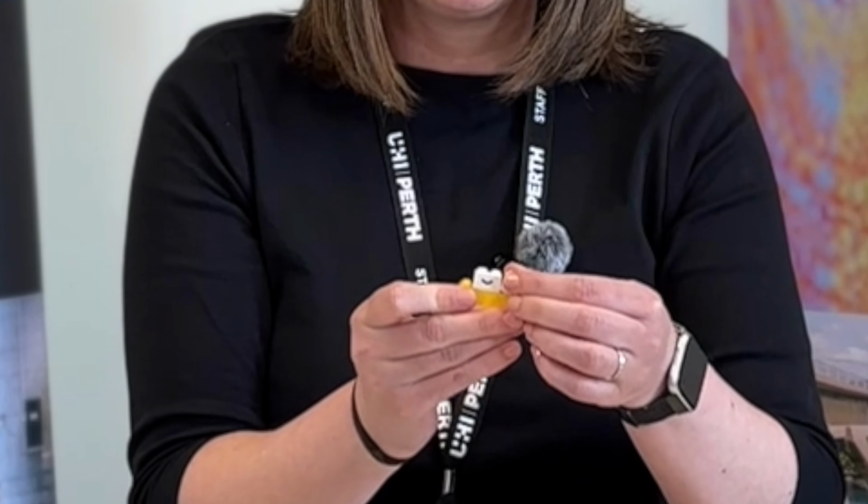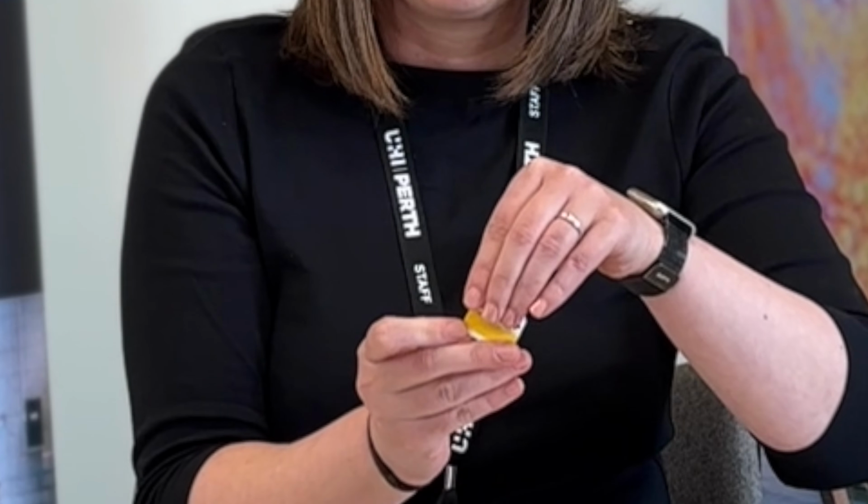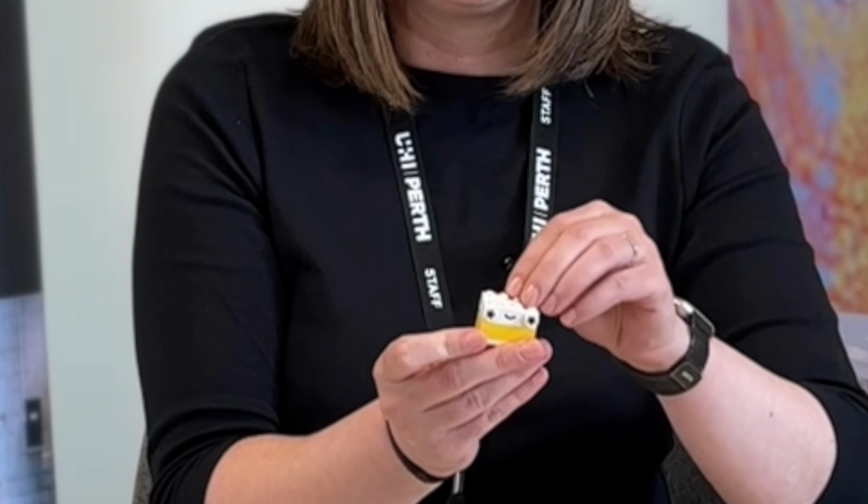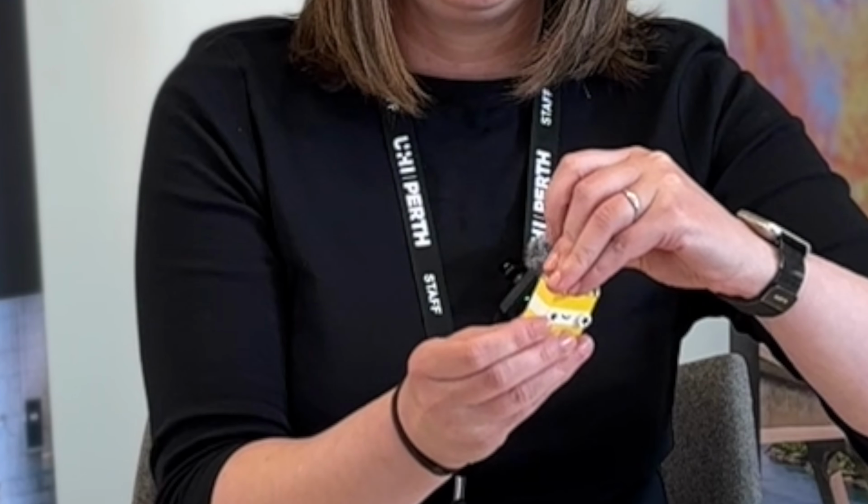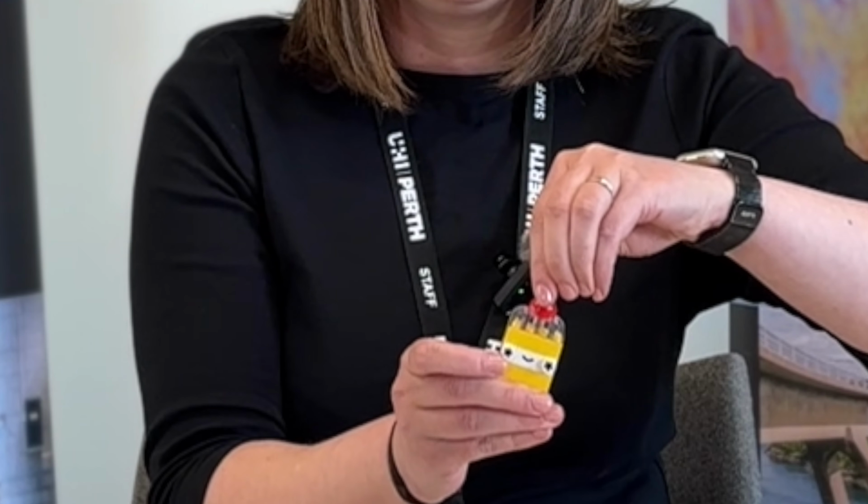You would then need to add the two pieces that have the eyes on and the white 4 piece at the back. Then you would need to add another yellow 8 brick on top. You would need to add 2 clear pieces on each side. And then finally a clear 4 piece with the red piece on top, and finally a bit of the straw.